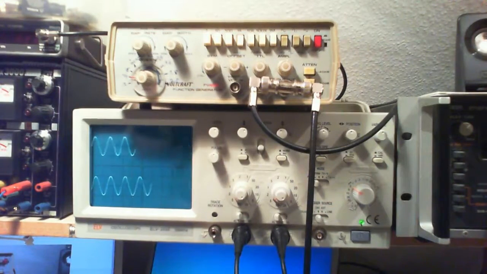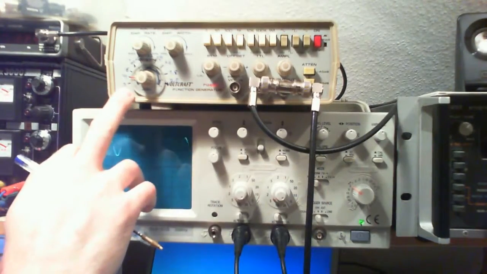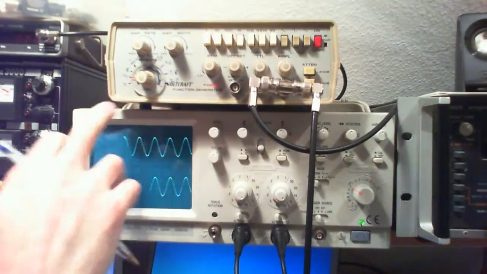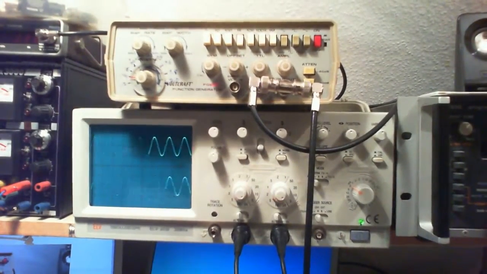Okay, so the frequency is about 357 hertz, and the counter is telling me it's 324 hertz.